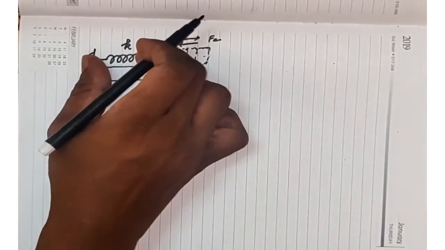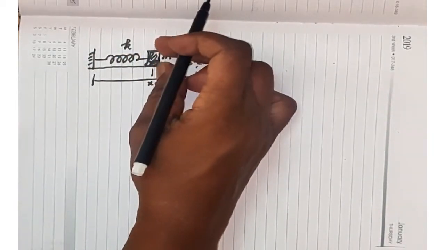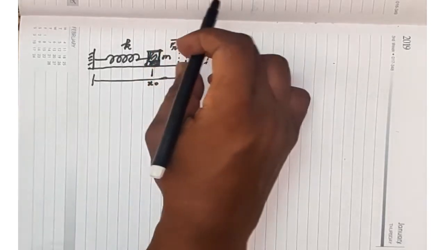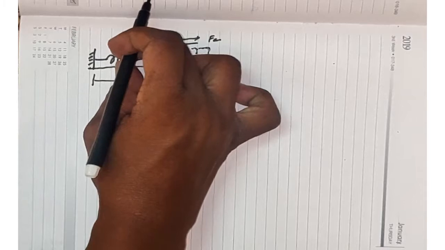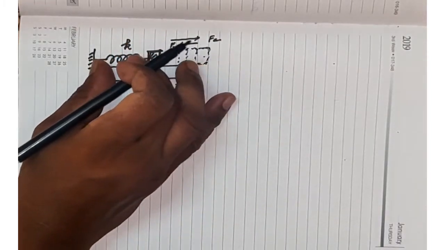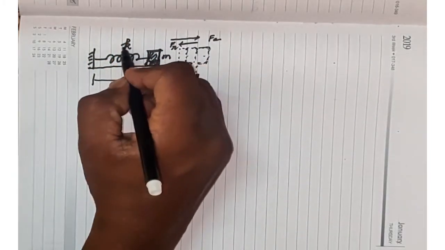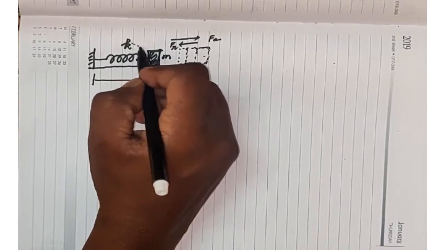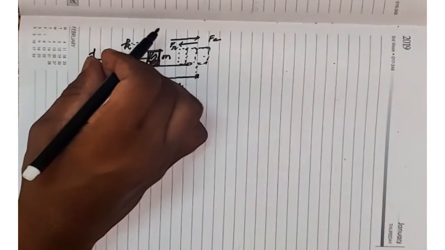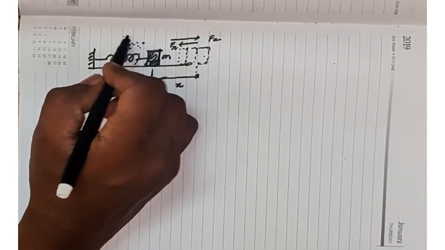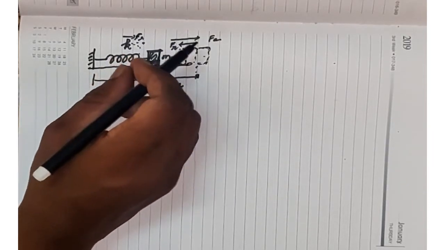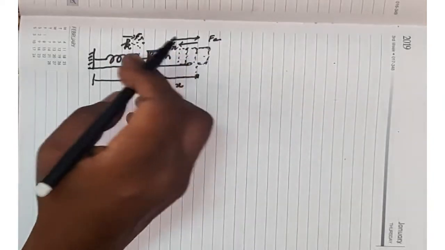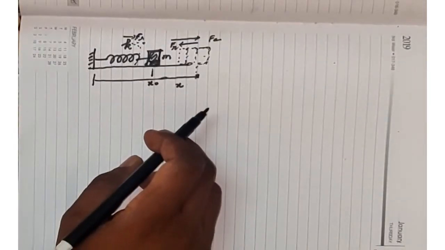Because of the inertia of the mass, the spring gets compressed, and its acceleration slowly decreases. The mass comes up to here, then the restoring force acts in the opposite direction and the mass goes back. Then it will execute simple harmonic motion.